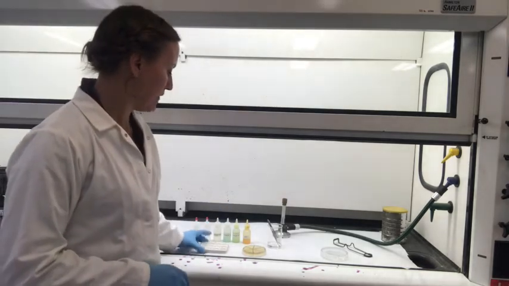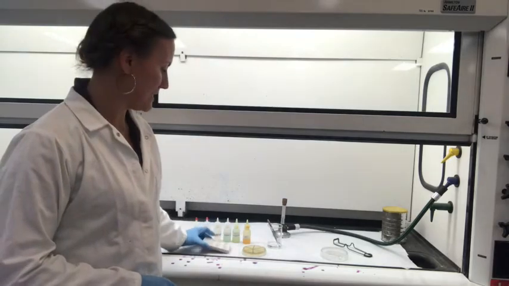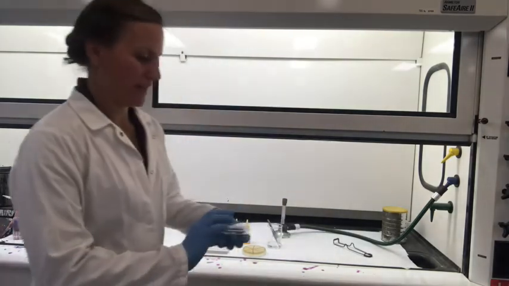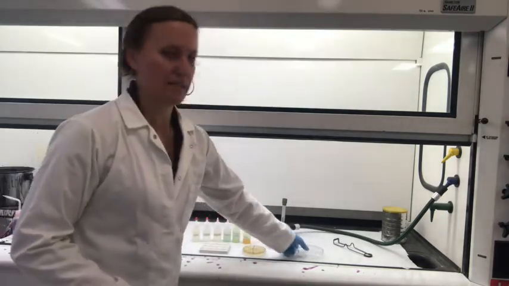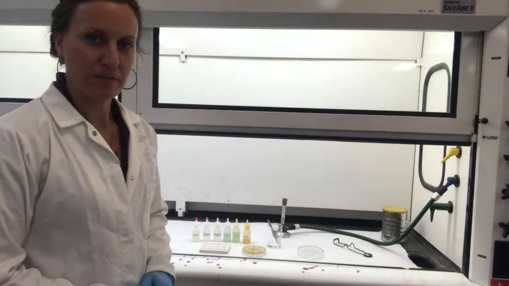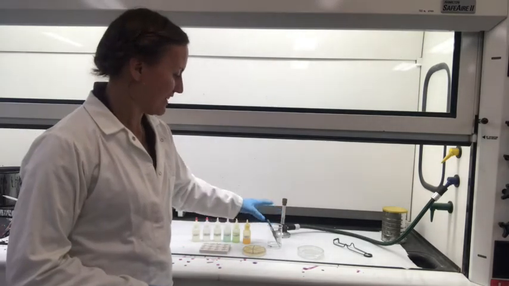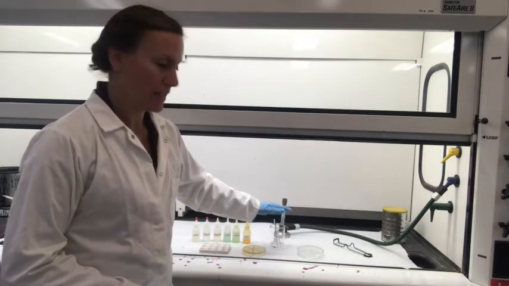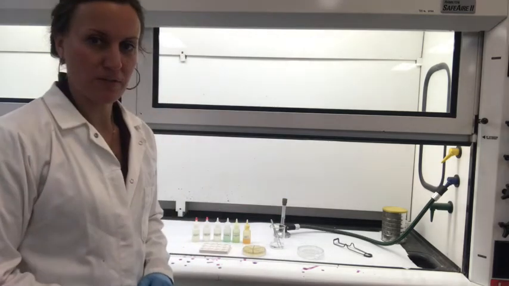You'll also see I have an egg dropper plate. This is a sterile plate that I'll use to get these disinfectants onto a disc. So here is a set of sterile discs that we'll be using to saturate with disinfectant and put on the TSA plate. And the last ingredient you'll see here is a beaker with 70% ethanol in it and some forceps. Now ethanol is a sterilant, so right now those forceps are sterile.